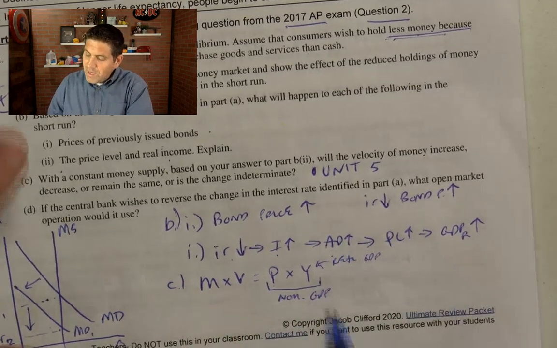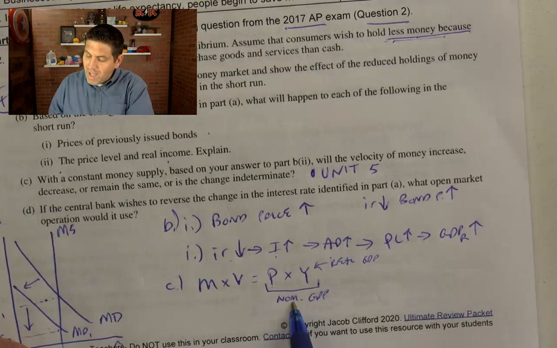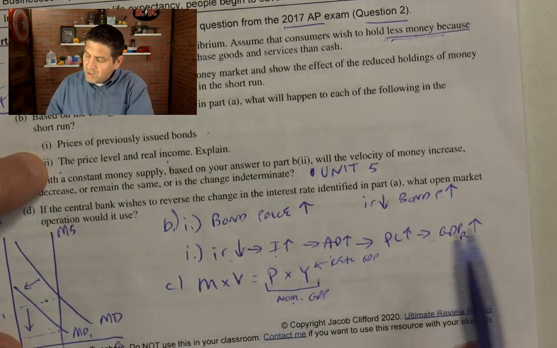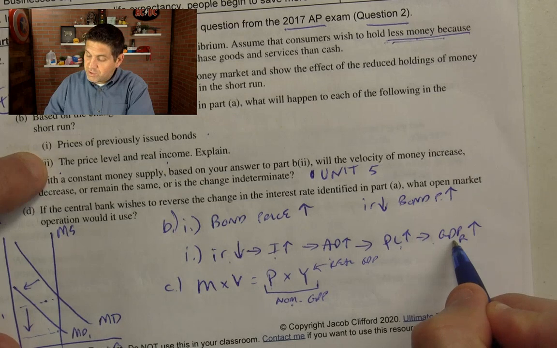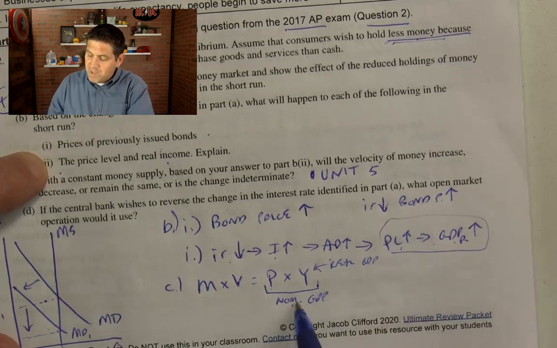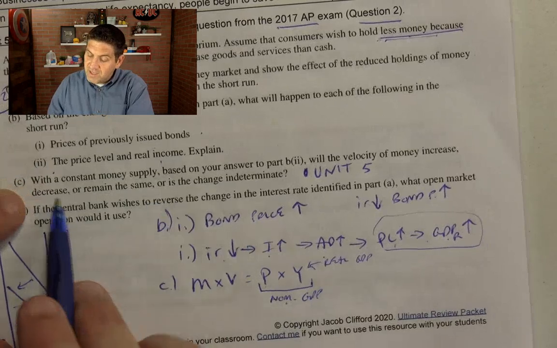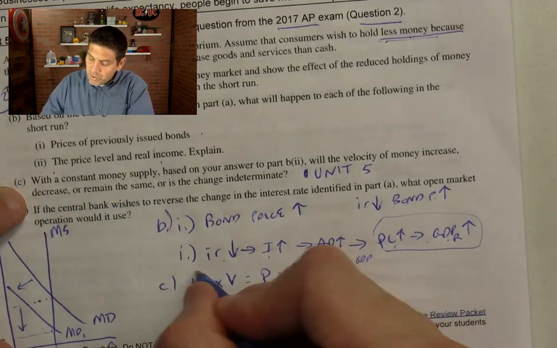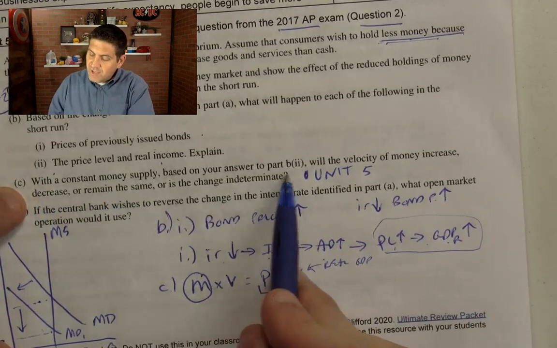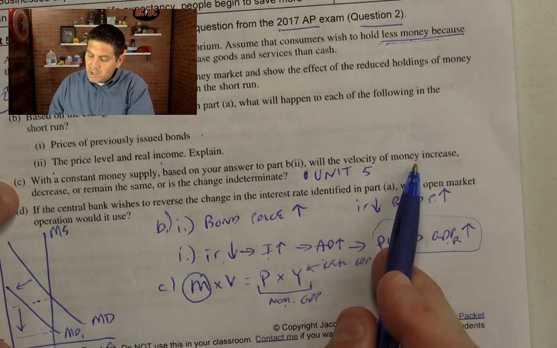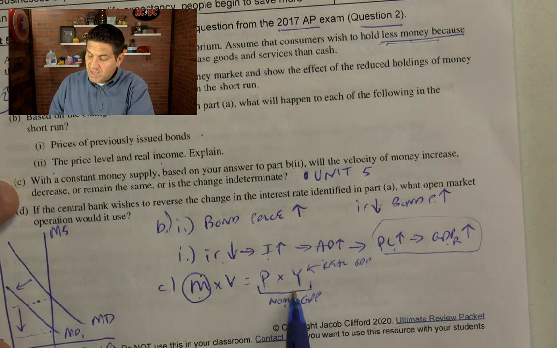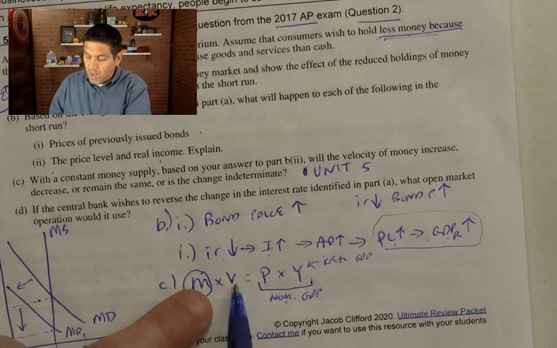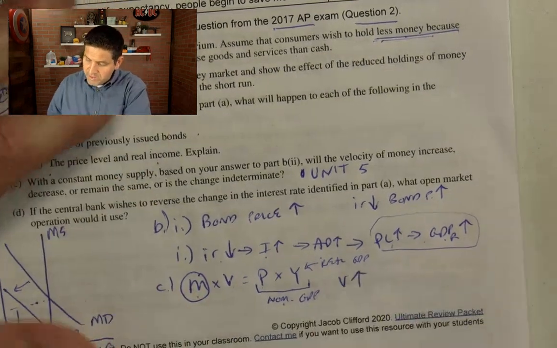Basically, we know nominal GDP is going to go up. Why? Because we already said it right here: if the price level goes up and real GDP goes up, that means nominal GDP is going to go up. The question says, with a constant money supply, based on your answer in part B2, will the velocity of money increase, decrease, or remain the same? Well, if this stays the same and this increases, then something's got to go up. The velocity of money will increase.